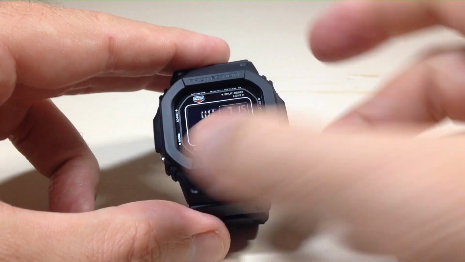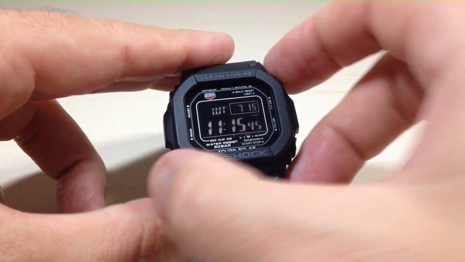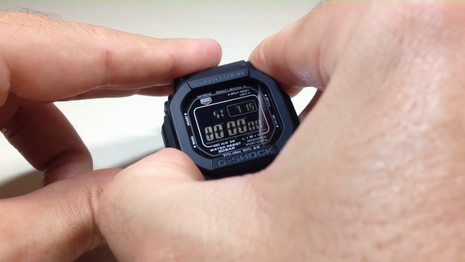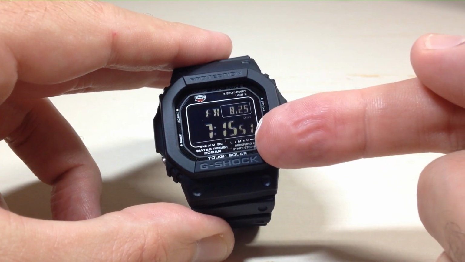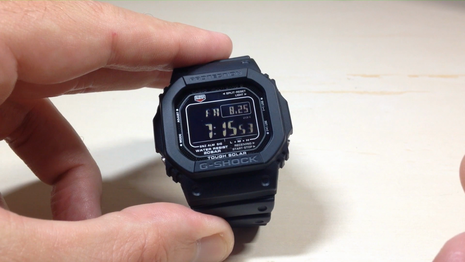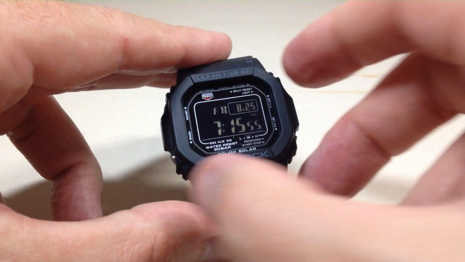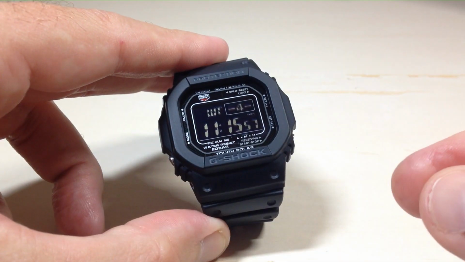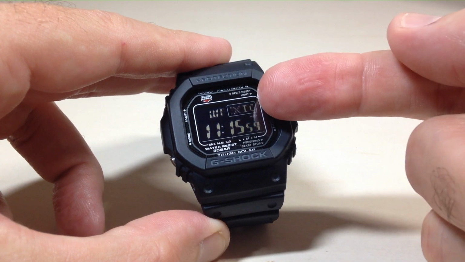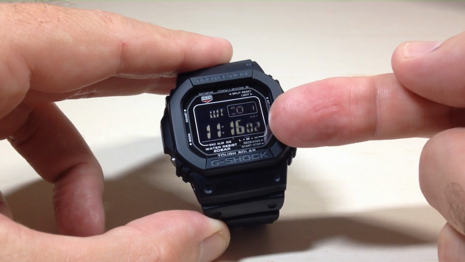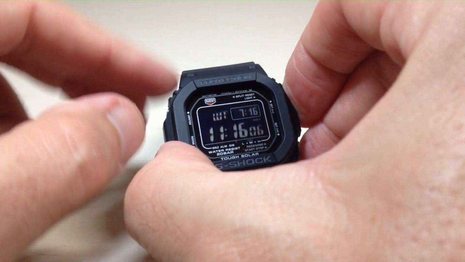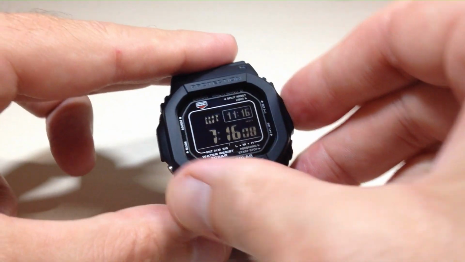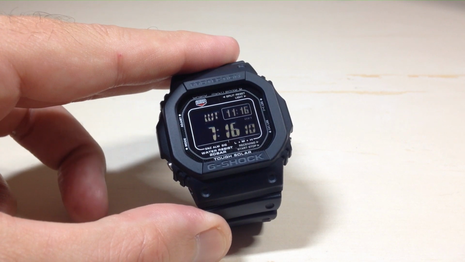Note that does not just change it in the world time. So if I go back to my regular timekeeping mode, my time has changed because my home city has changed. If I want to change it back, I would need to go back into the world time mode and then flip them back. It's showing me now that my world city value is Mexico City versus Honolulu. Again, I can press the top right button, top left button, and I've switched them back.